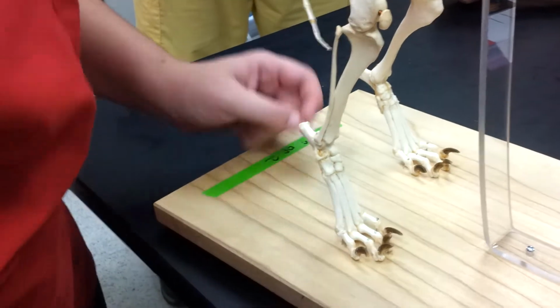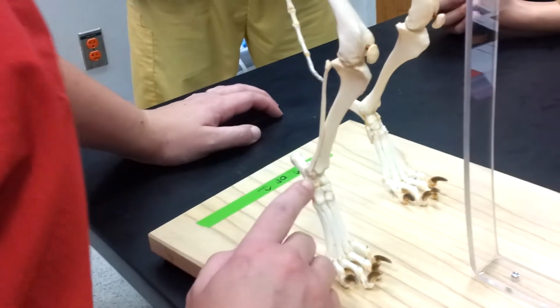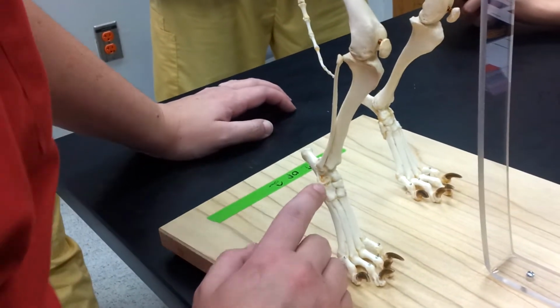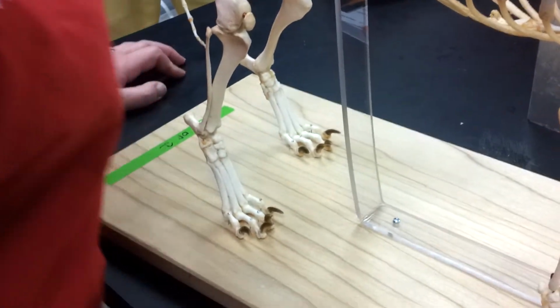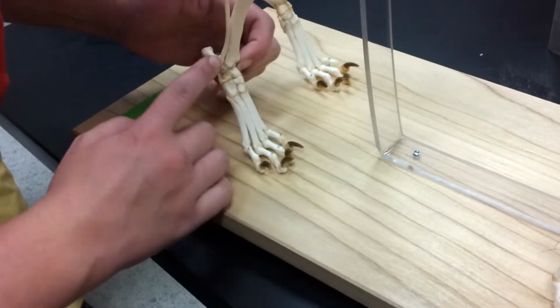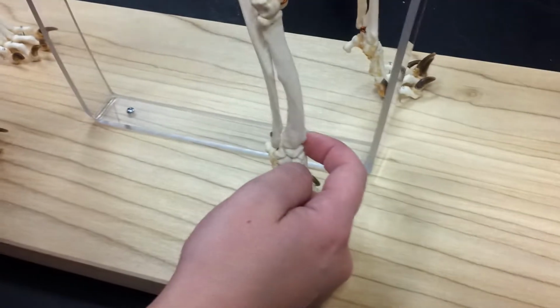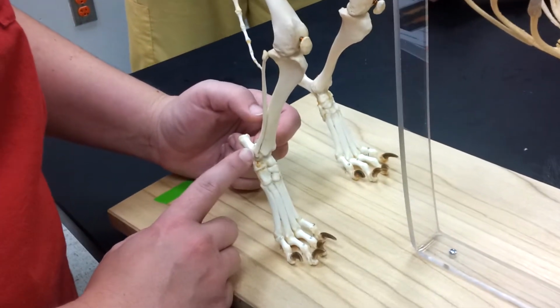Then we have, you can't really see them, so obviously you won't get tested on it, but it's the talus. It's not even in the book. Tibial tarsal bone, sorry. Tibial tarsal bone, so that's the talus. And then we have the fibular tarsal bone. Just like in the front limb, it's going to be the one under the bones. The radial carpal bone was under the radius, the ulnar carpal bone was under the ulna. Same principle. The tibial tarsal bone is going to be under the tibia, the fibular tarsal bone will be under the fibula.